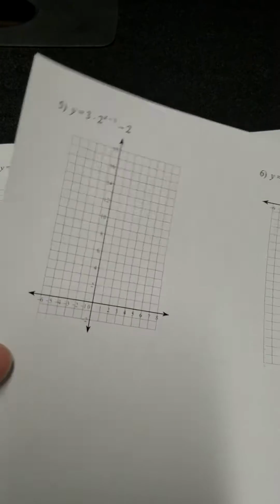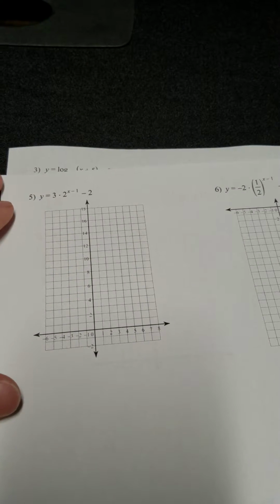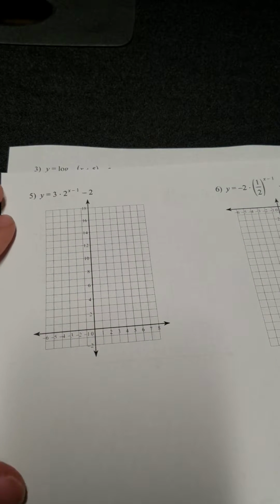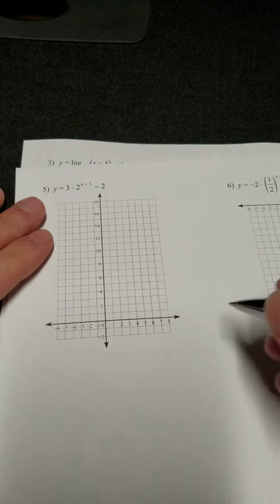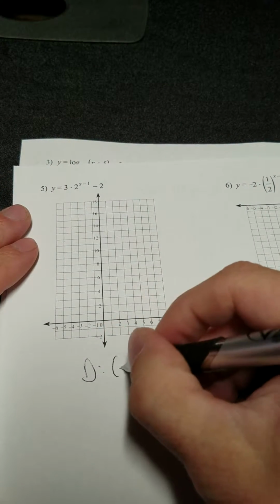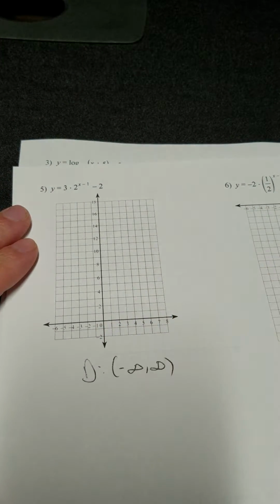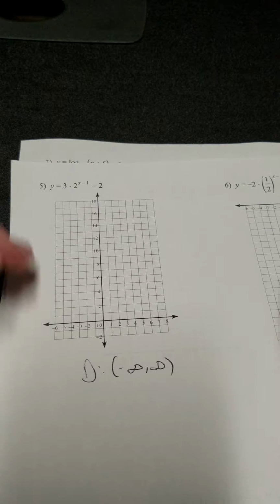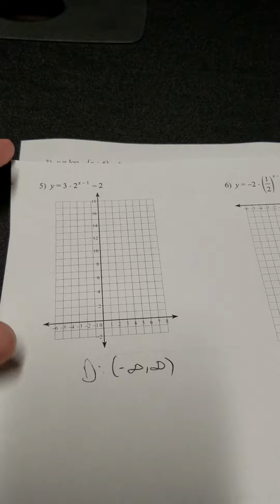All right, graphing exponentials. You do not have this worksheet. This is not on your practice worksheet, so I'm going to need you to do this on your own sheet of paper, but it's pretty quick and simple. The domain of all exponentials is negative infinity to infinity, which means for every single x value we ever plug in, it is going to give us a y value.